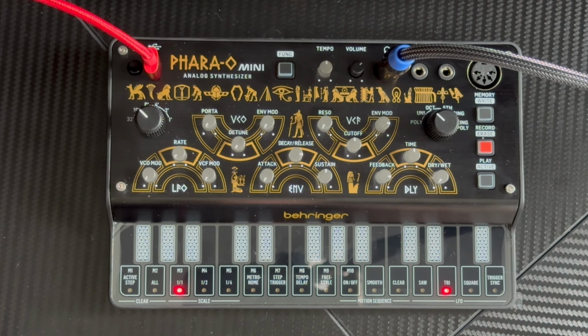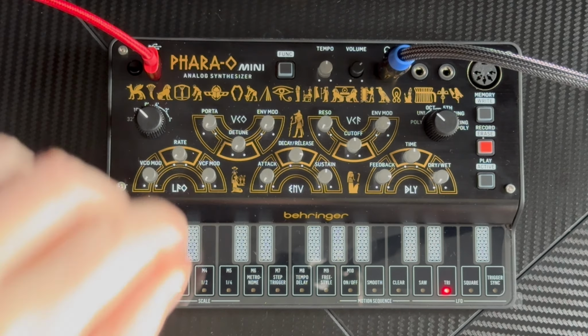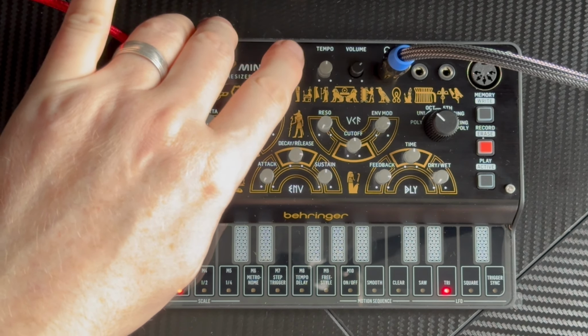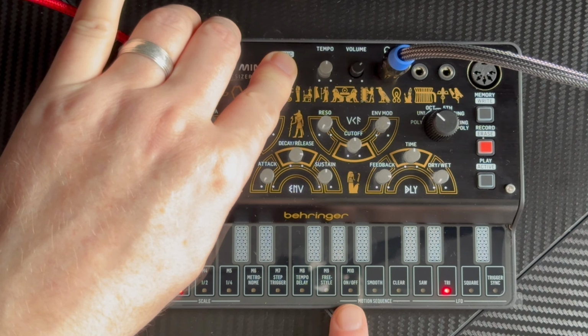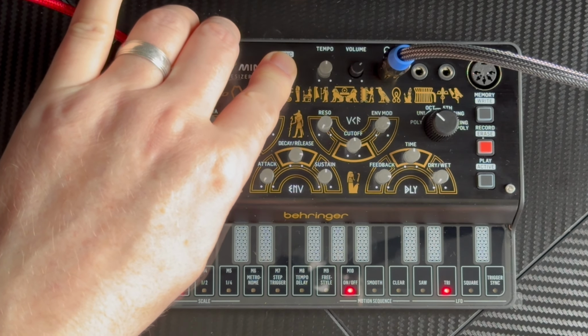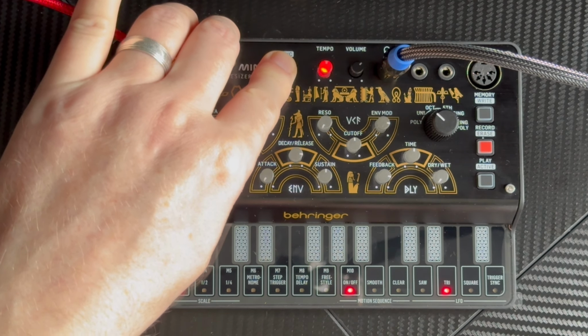So another super cool feature of the Phara O Mini is its ability to record motion sequences. So this means that if we do something, say with the filter cut off, it can record it. To activate this function, hold down the function key and press motion sequence on off here. So motion sequence recording is now activated.